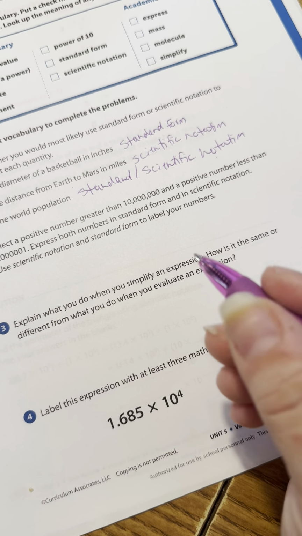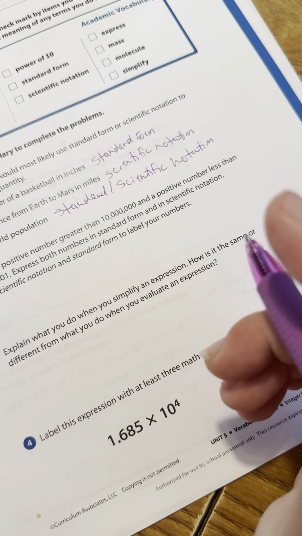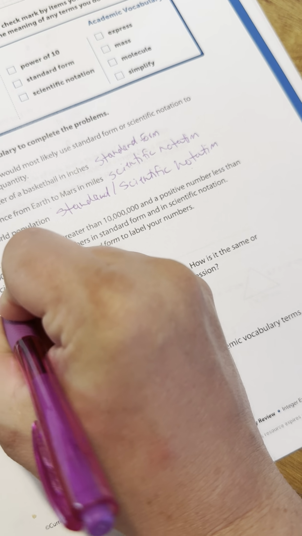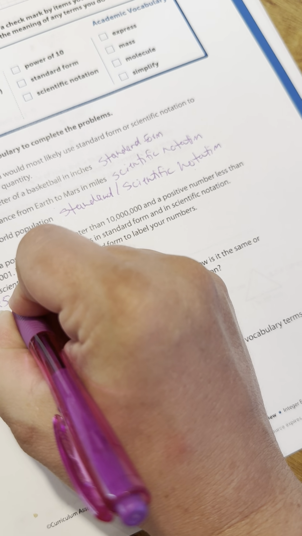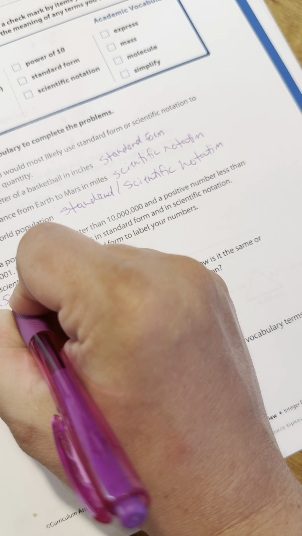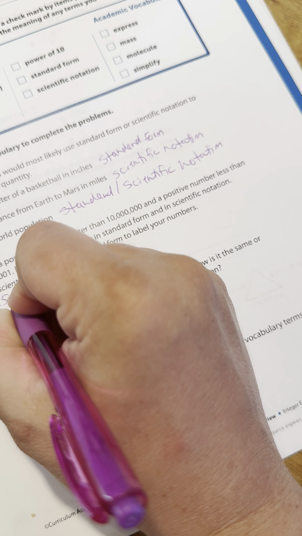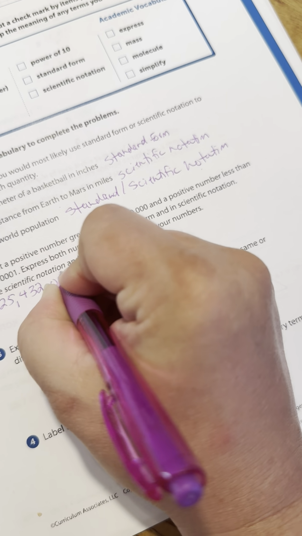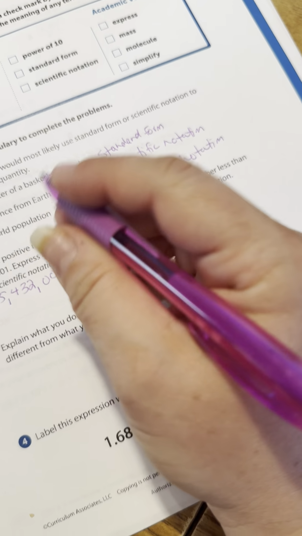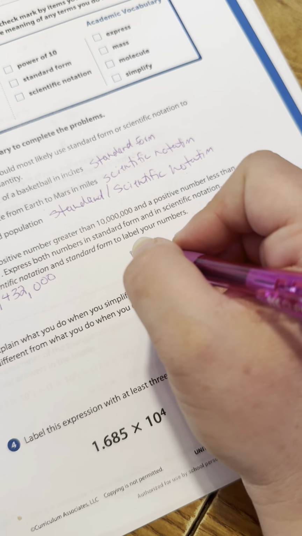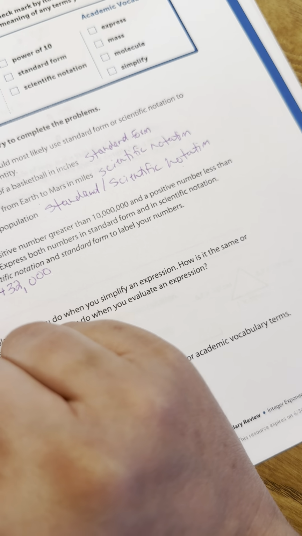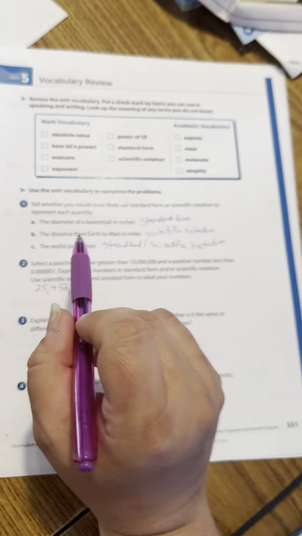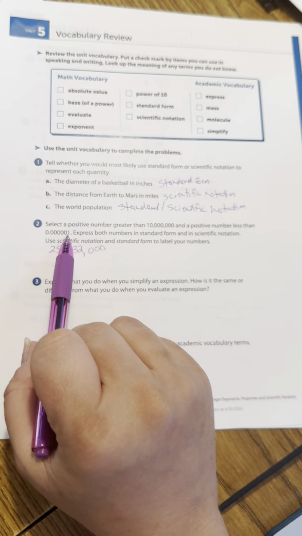So let's just go ahead and do, okay, so that's for a number that's larger. And then here you can add, sorry, didn't realize you can see. Here you can add zeros.